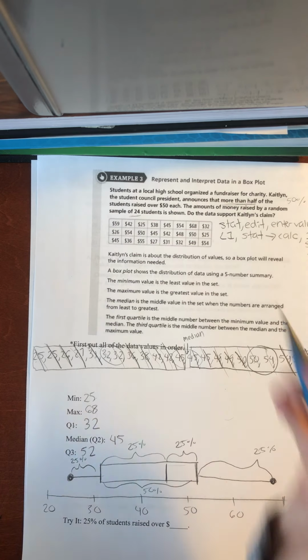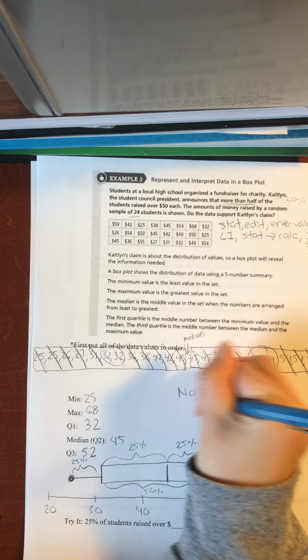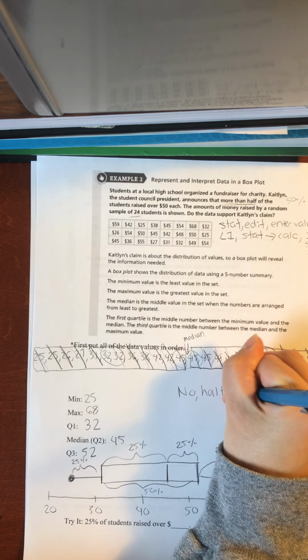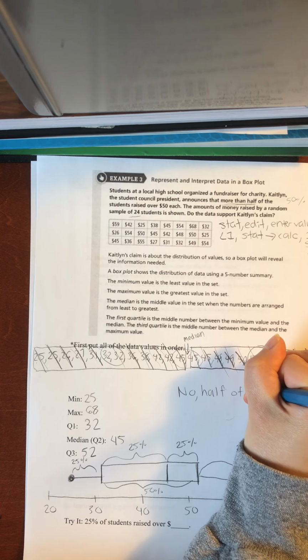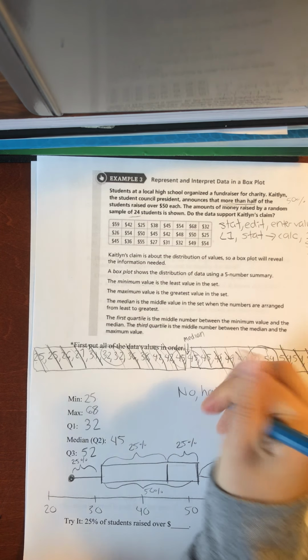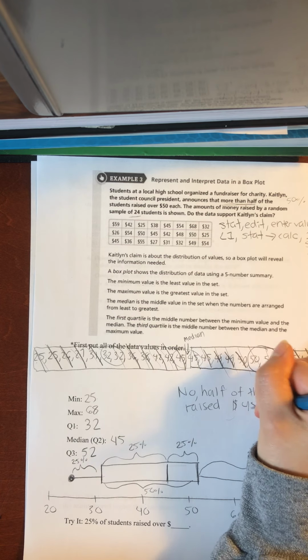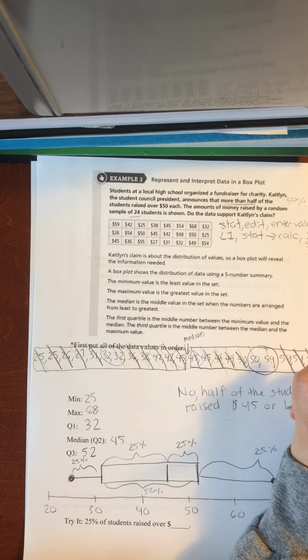So basically, more than half of the students raised over $50. No, that's not right. Half of the students raised $45 or less.